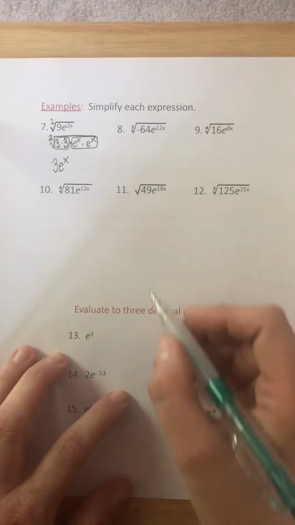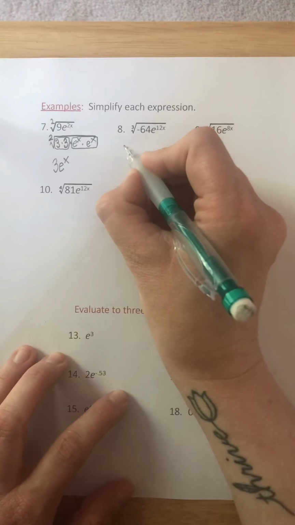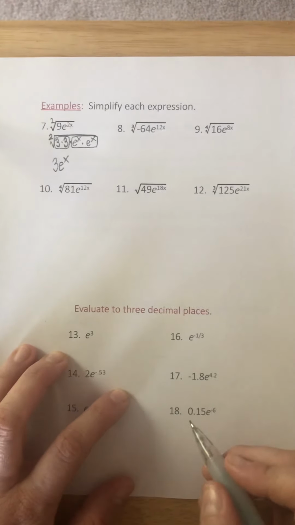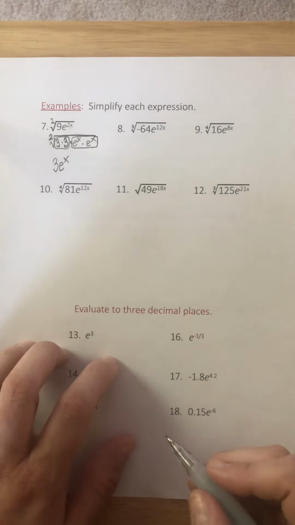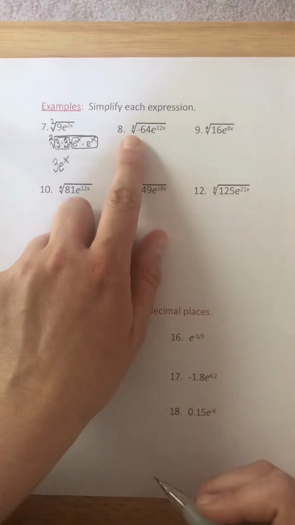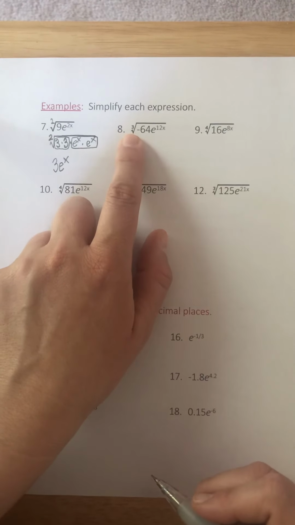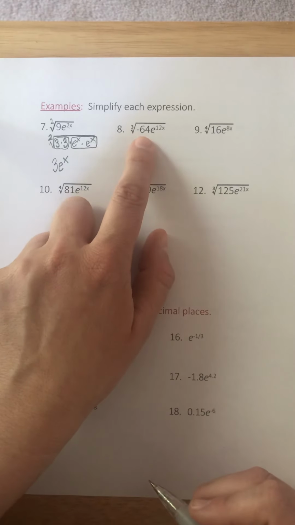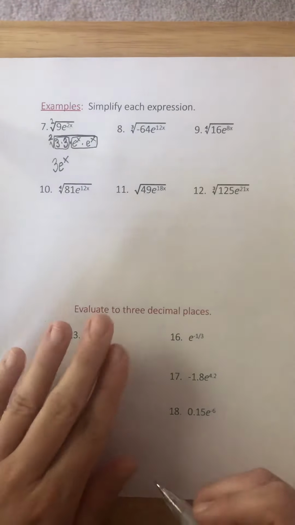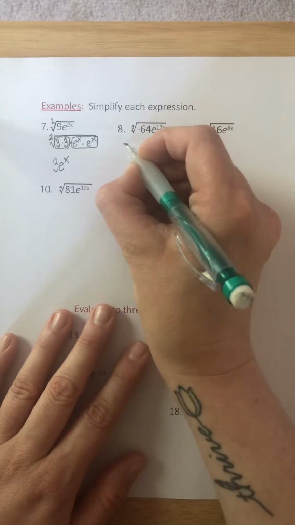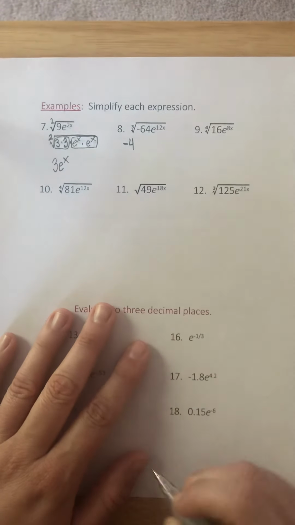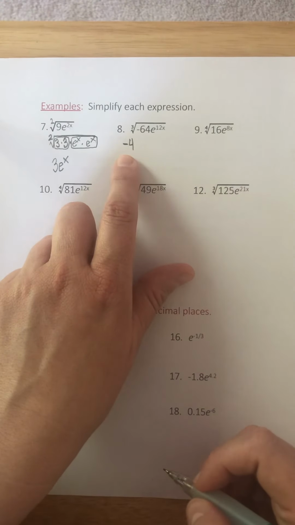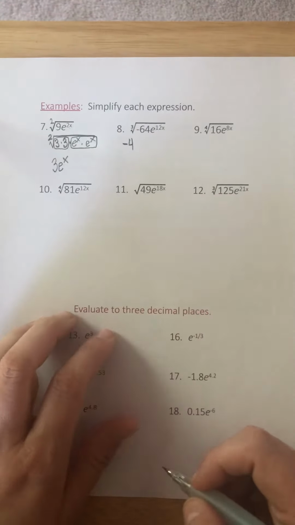All right, let's take a look at number 8. So our index this time is 3. So we're looking for, remember another way to talk about this is, what number can you multiply times itself 3 times to get negative 64? Well, that answer would be negative 4. So I'm going to go ahead and take out a negative 4. That just means that I was able to multiply negative 4 times itself 3 times to get negative 64.